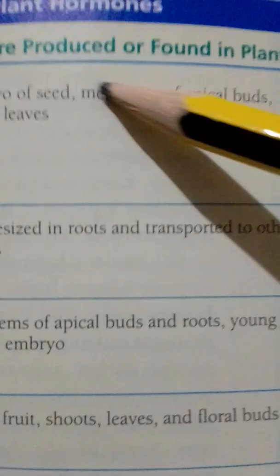Now, an overview of the plant hormones. Hormone auxin: where produced or found in a plant. Embryo of seed, meristems of apical buds, young leaves.